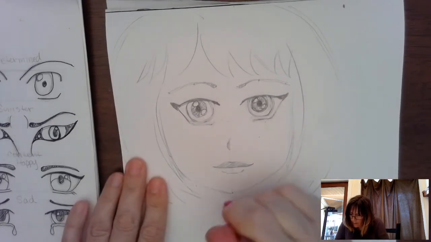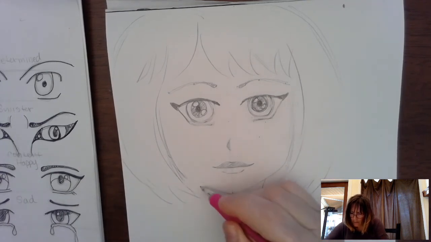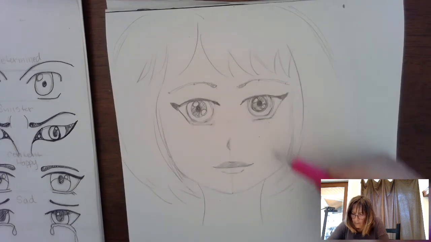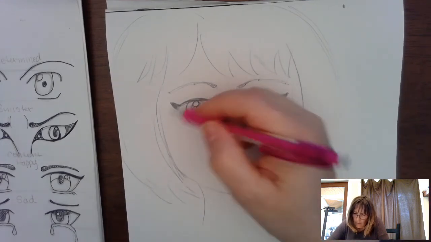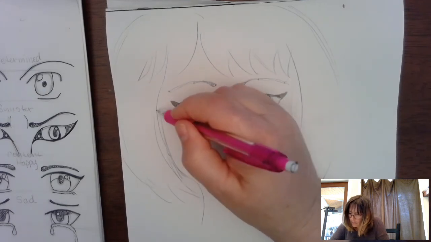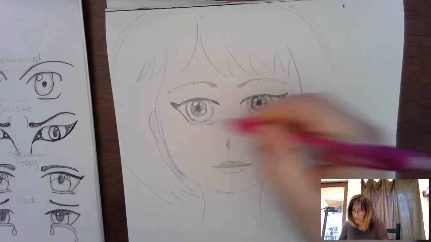Now we got to give her a neck, which simply, girls' necks are usually kind of small. They're not really thick. And if we were going to give her ears, they come right by the top of the eyes and come down like that if you wanted to give her ears.